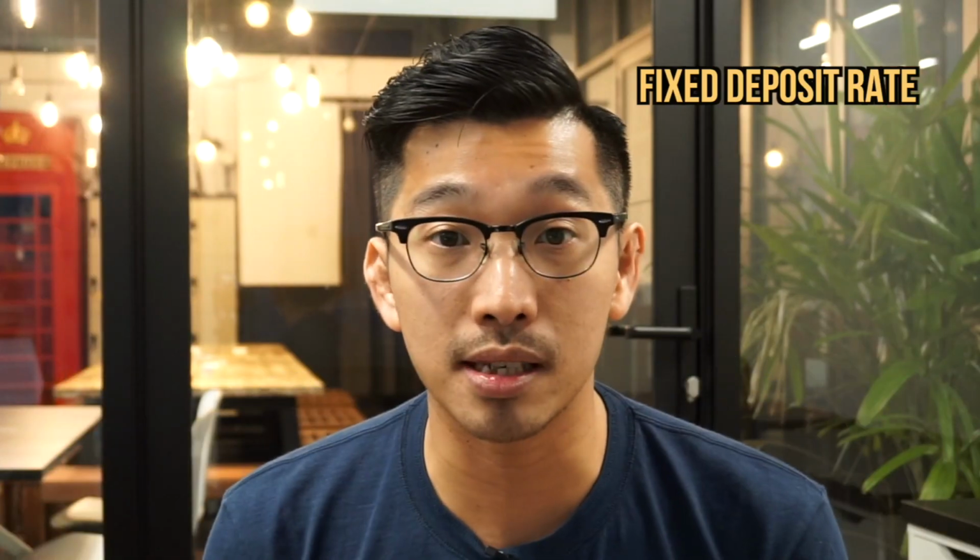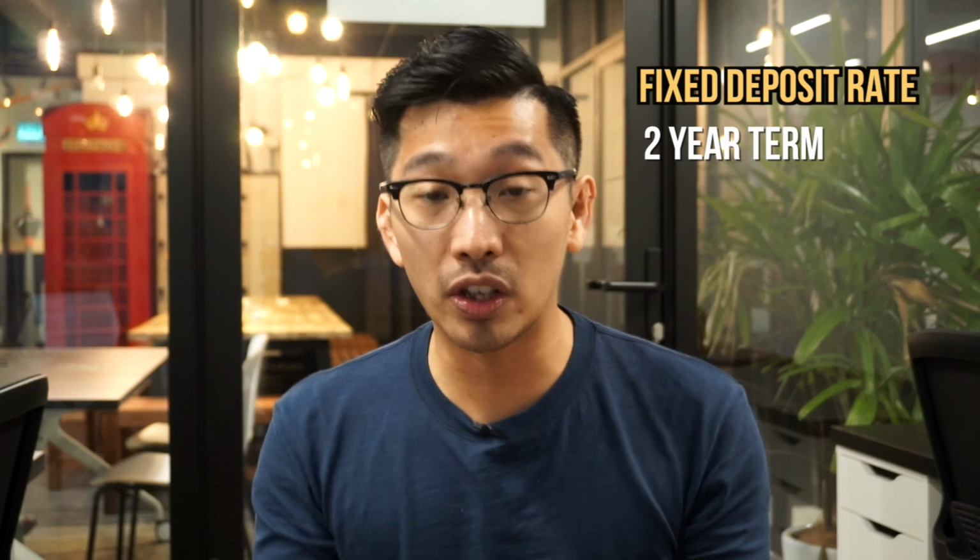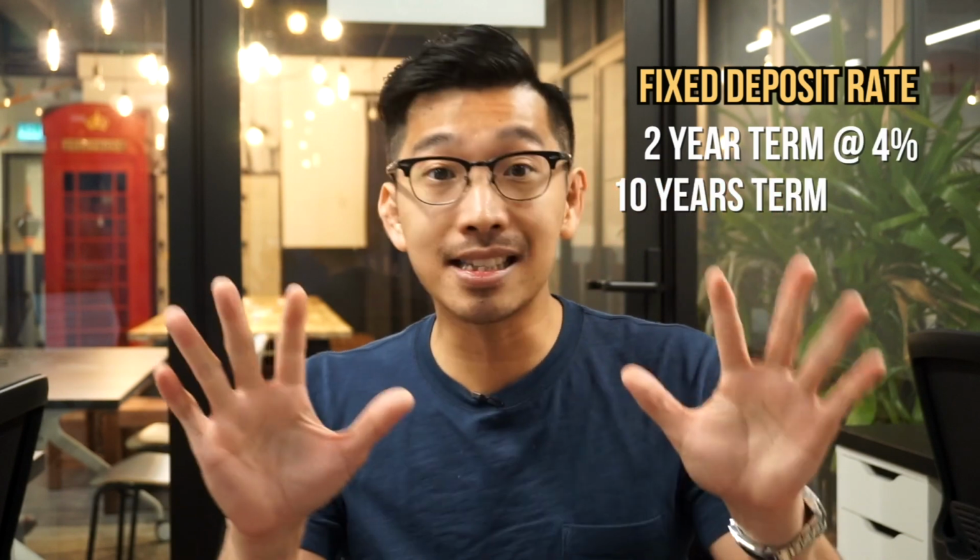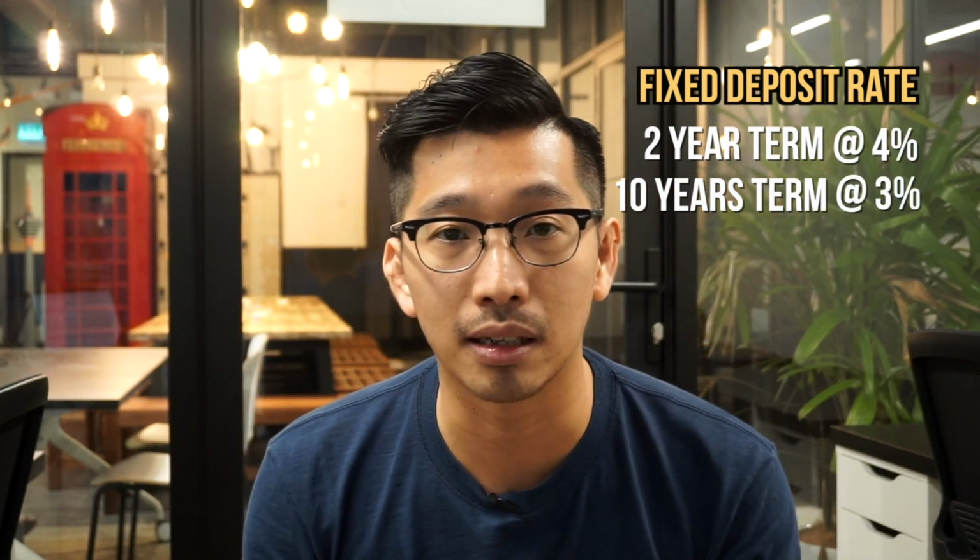To help you to understand this better, let me give you an illustration. Today you have some money and you want to save it in FD, so you go to a bank. And when you go to the bank, you look at the rates. And what you notice is the 2 years FD is giving you 4% return, but the 10 years FD is giving you 3%. Wait.